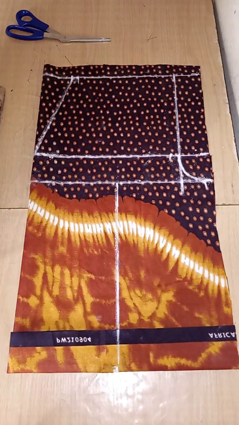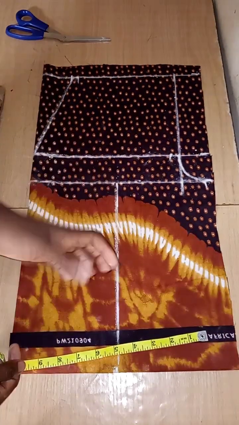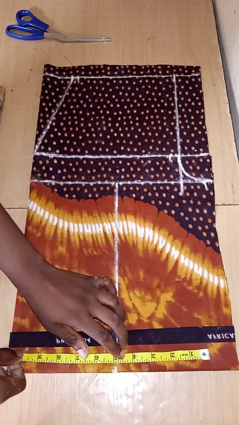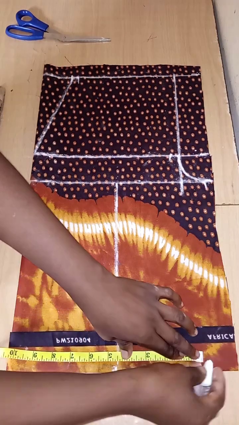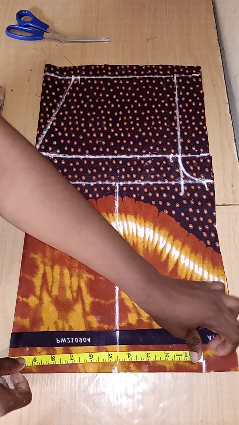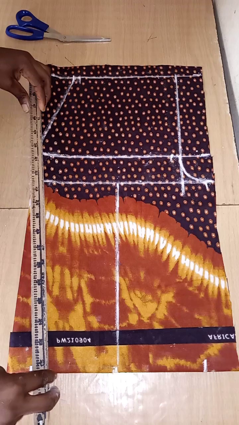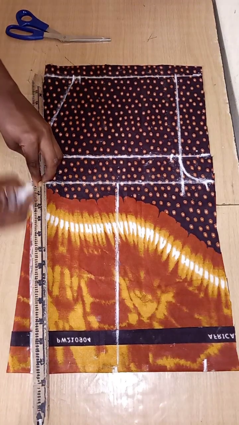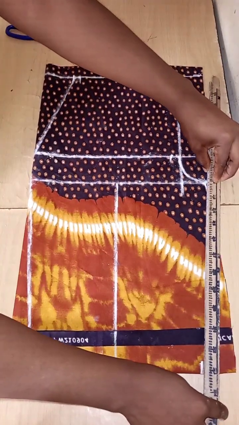Okay, that is it. So my new measurement is 18 inches. 18 inches divided by 2 is going to give me 9. So 9 divided by 2 will give me 4.5. So I'm going to mark 4.5 this way and 4.5 this way. That will give me a total of 9 inches, like this. So I'll connect the line to meet the crotch line here. Then I'll connect this to meet the knee.